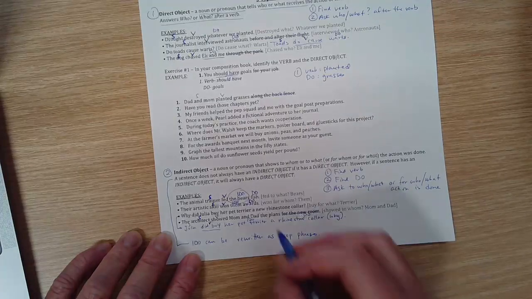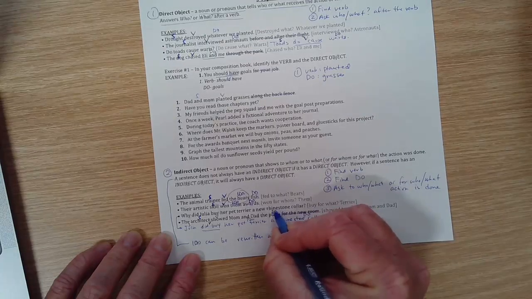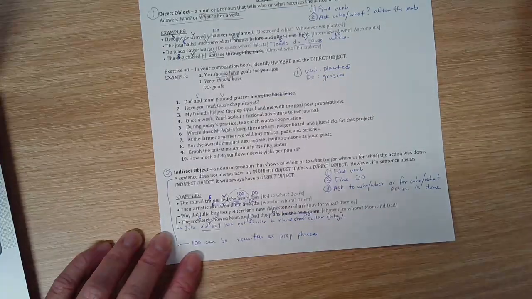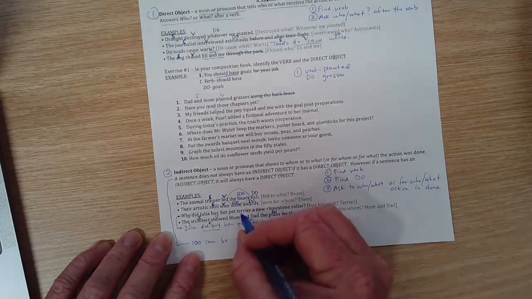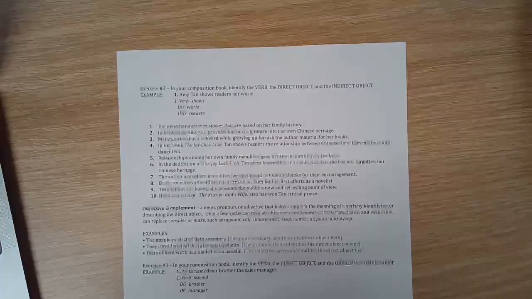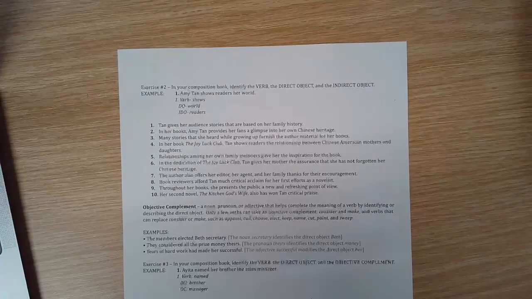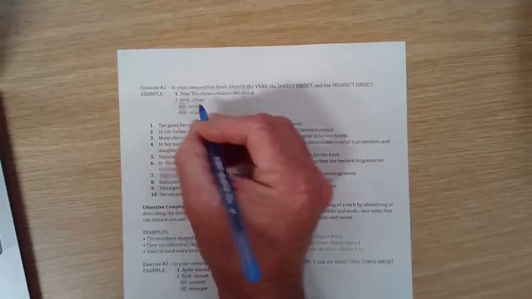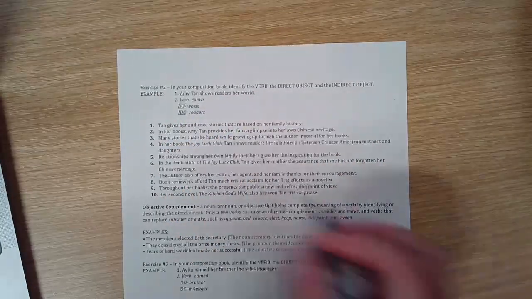So you're going to do exercise 2. Exercise 2 is going to ask you to find the verb, the direct object, and the indirect object. Amy Tan showed the readers her world. Amy Tan's our subject. What does she do? She shows. What does she show? She shows her world. To whom? To readers.